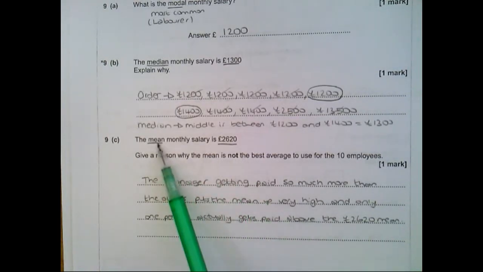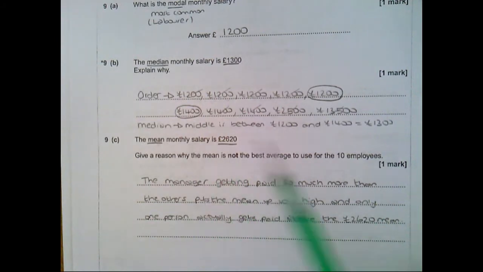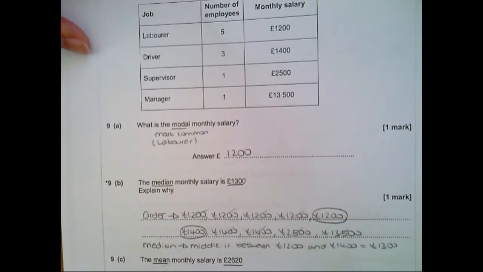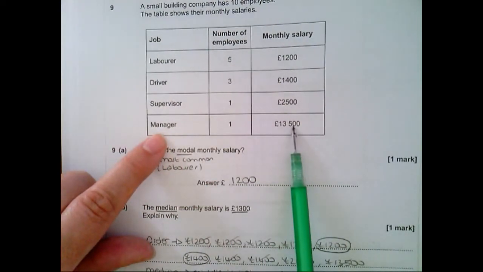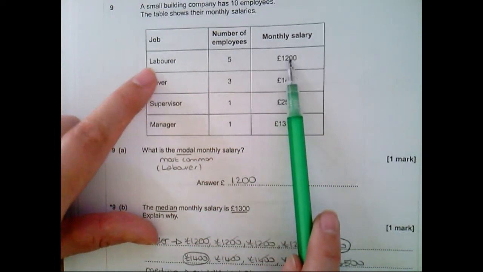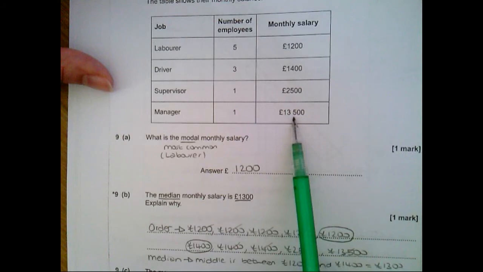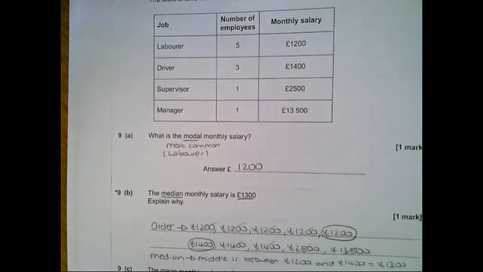So the mean, the median and the mode are all types of averages. For that, the mean is normally the best one to use, but in this case it's not, because it includes everybody. The manager bumps the mean up by loads because they get paid so much more than all those labourers. So saying that the average pay is 2,620 is not a very good estimate, because there's only one person that gets paid more than that. All of these other people, 5, 6, 7, 8, 9 people, get paid below that.